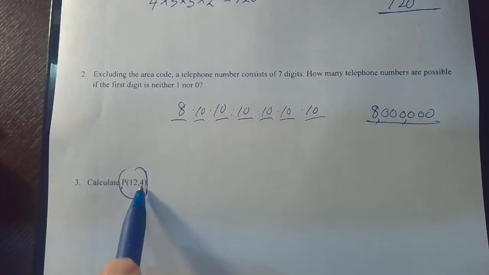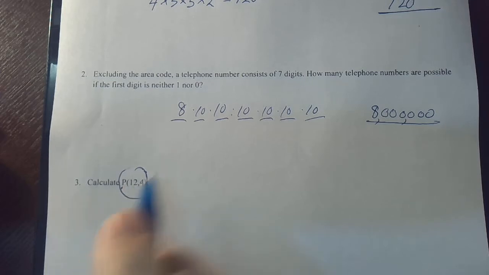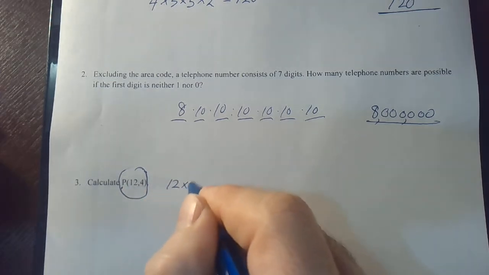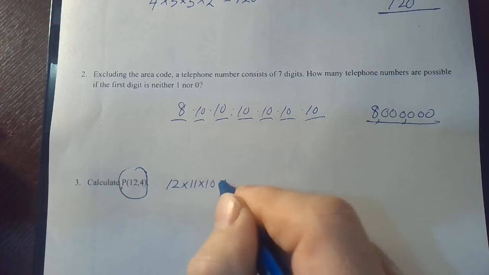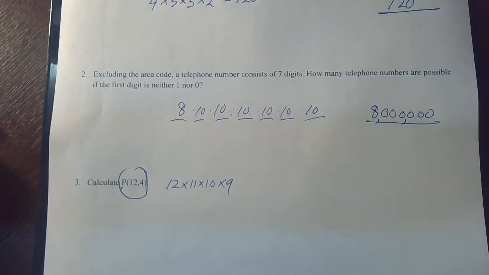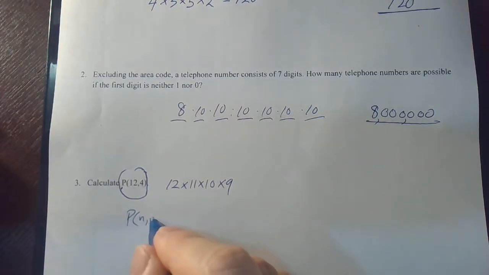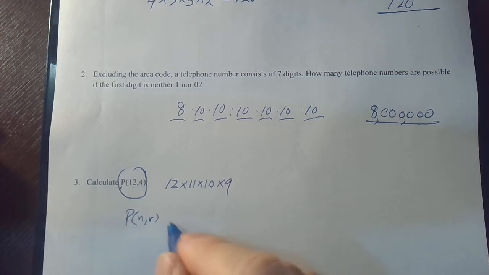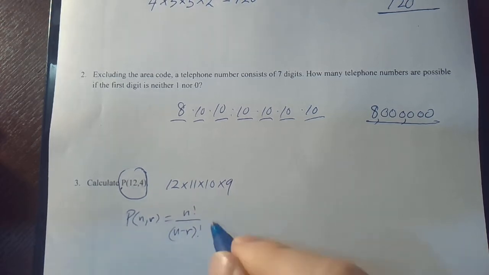As long as you know it's P and not C, it's the permutation. The way I defined it initially was it's simply the first 4 terms of 12 factorial. So it's 12 times 11 times 10 times 9. If you forgot that, you can use the formula for it. The formula would be, let's use n and r: P n r is n factorial over n minus r factorial.